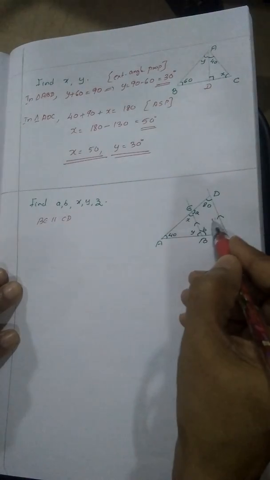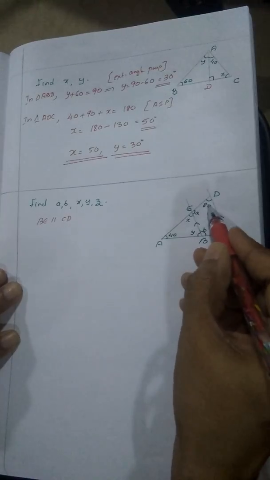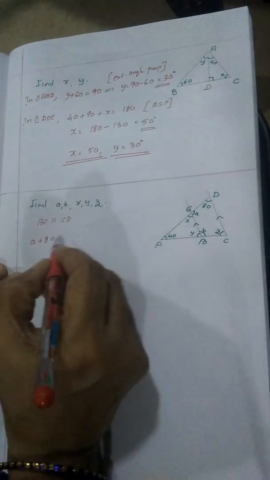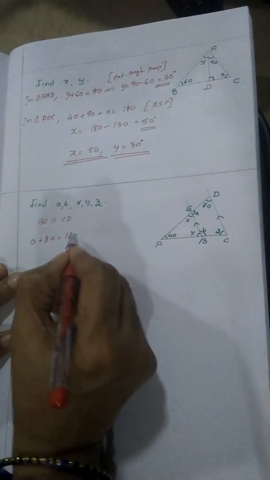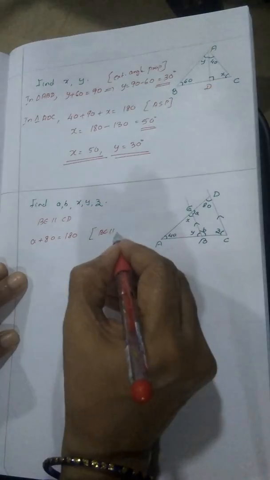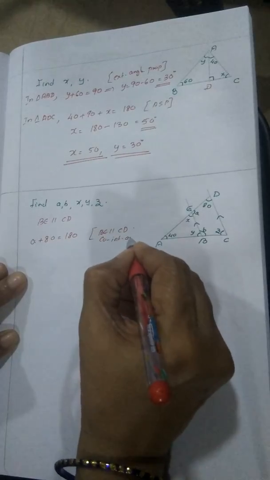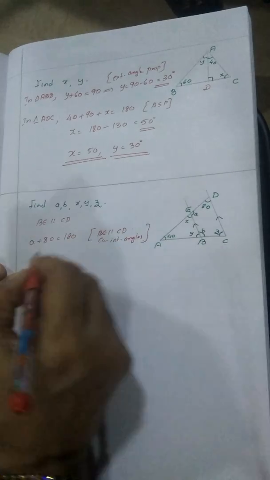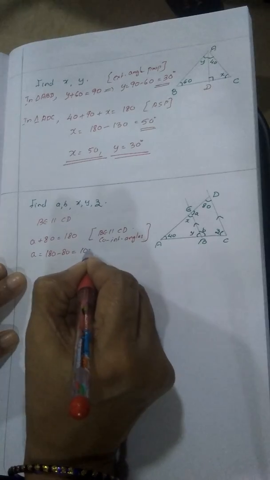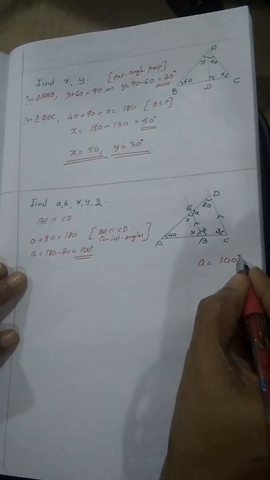Now since these two are parallel, this angle and this will form co-interior angles. So A plus 80 is equal to 180. The reason is BE parallel to CD and co-interior angles are supplementary. So from that, A is equal to 180 minus 80, which is 100. So we get A is equal to 100 degrees.